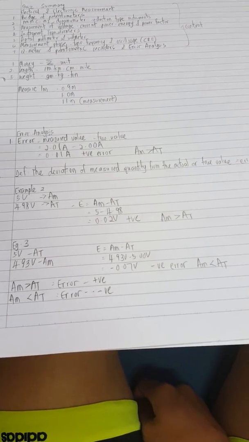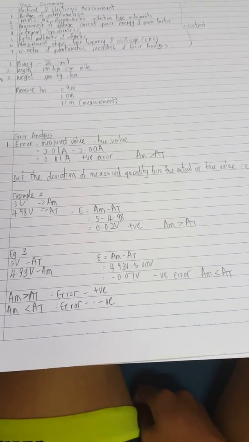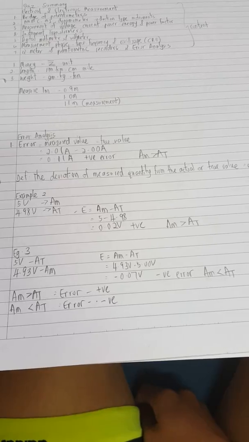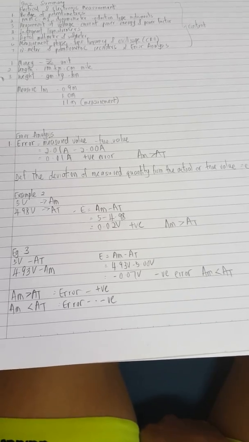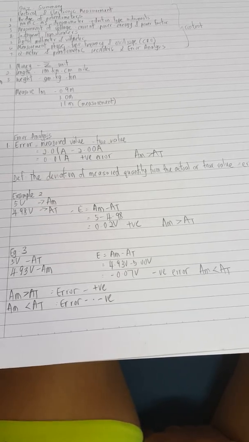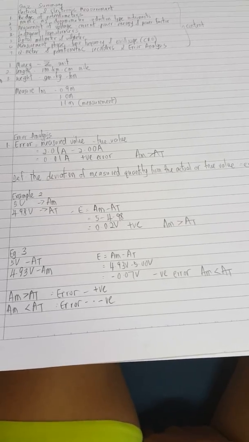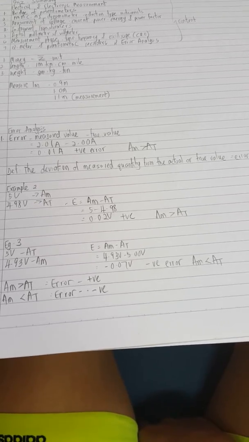Okay, we look at example 2. Measured value is 5 volt. True value is 4.98 volt. And then after doing the calculation, the difference, which is the error, is 0.02 volt, which is positive, since the measured value is greater than the true value.